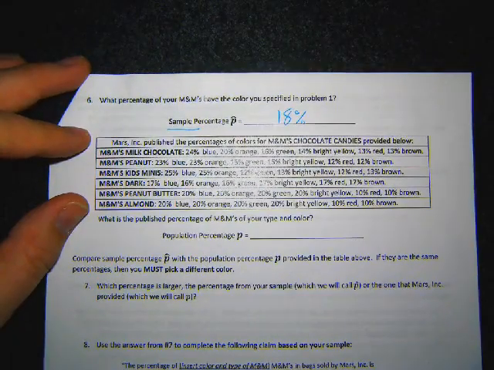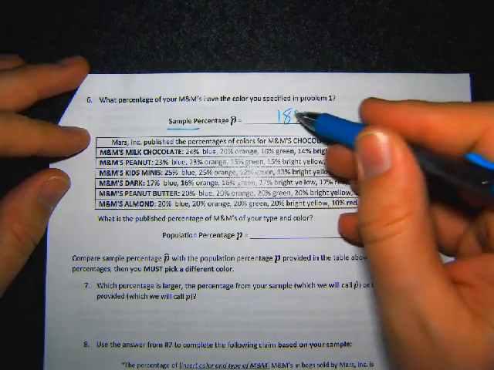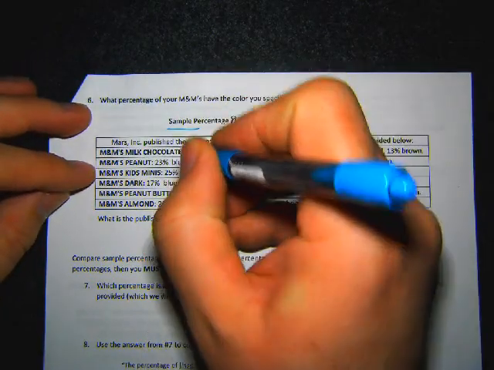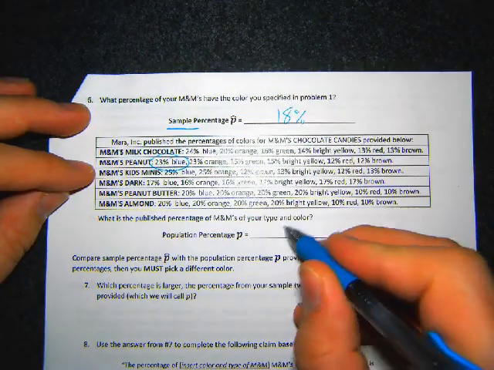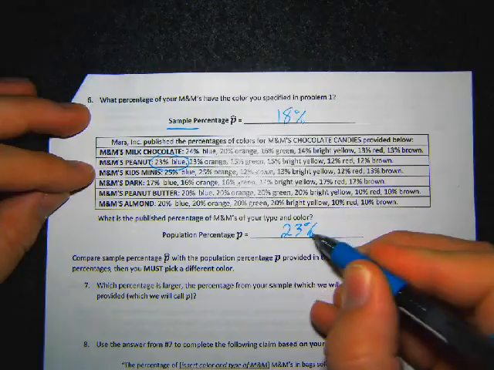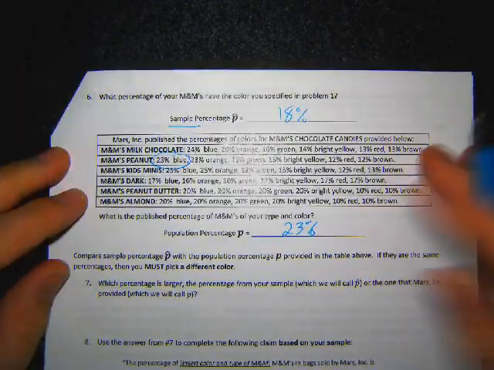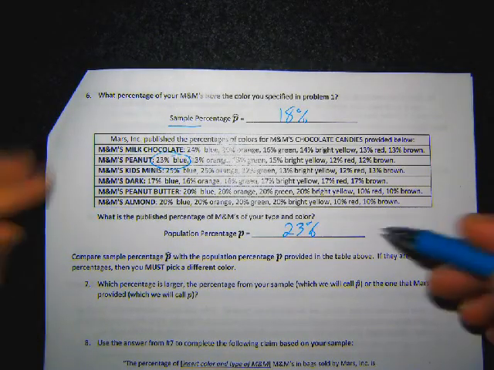So you buy one of these types, do your project, you look up your sample percentage, calculate that, then you look up what they say it should be. So for peanut blue, they say it should be 23%. So that's what goes down here. This percentage is the percentage that they published, the value that Mars Company told us. These are all from Mars Company. So they said this is how much is in these bags. In peanut M&Ms, there should be 23% blue.